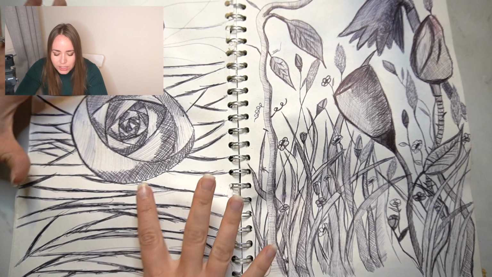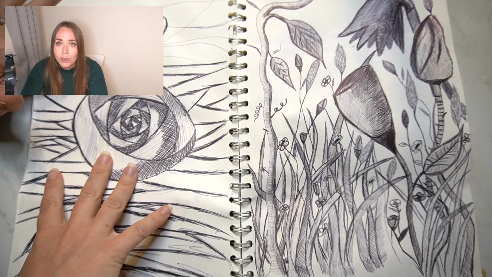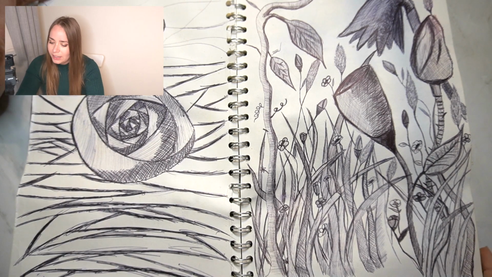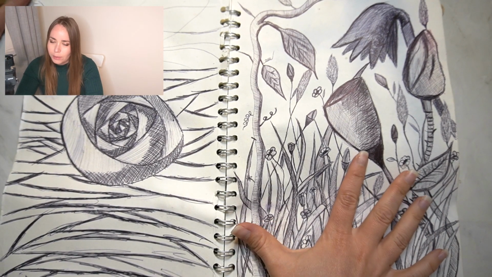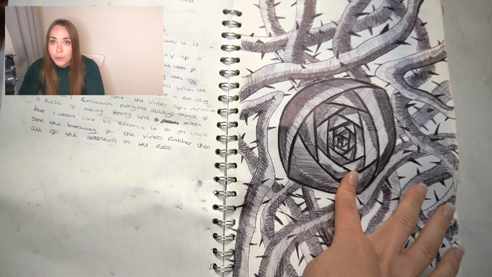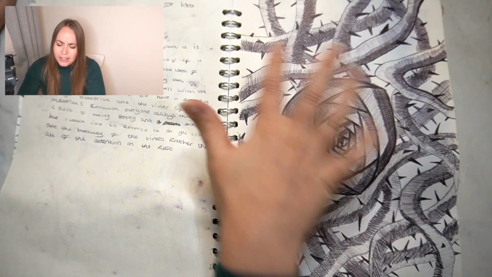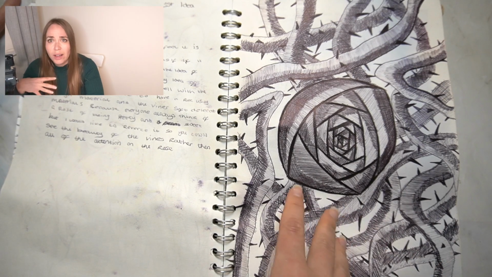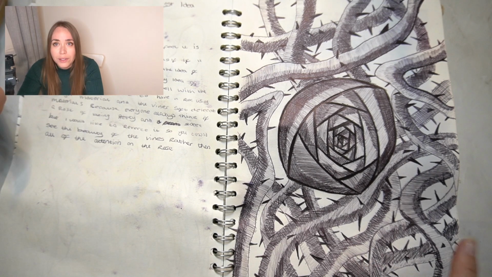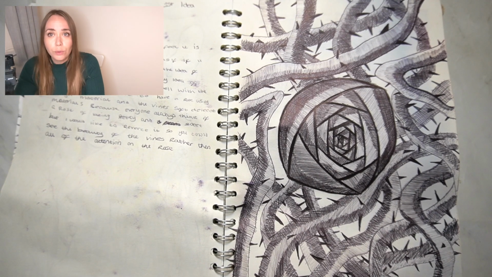So I've got a bit of an idea going on here with the rose and also a bit of a landscape and some water, and then more of those tulip ideas and some stems, and then again that rose but within a really hectic looking vine by the looks of it. So starting to build up some tonal values and some skill with biro pen.